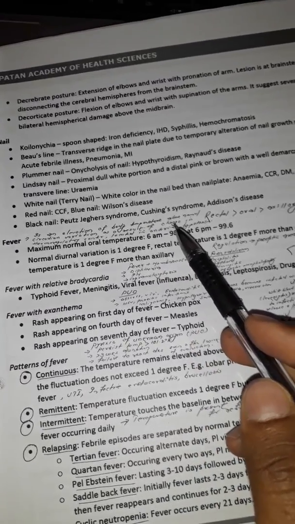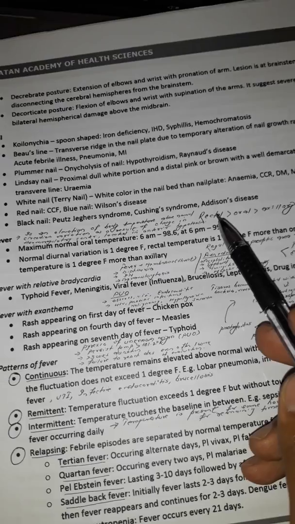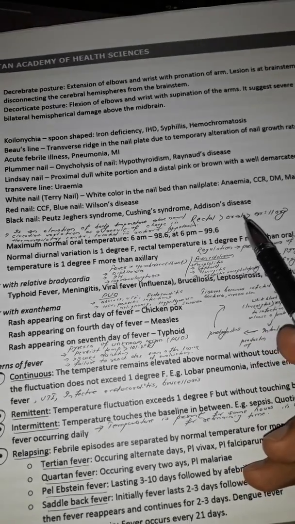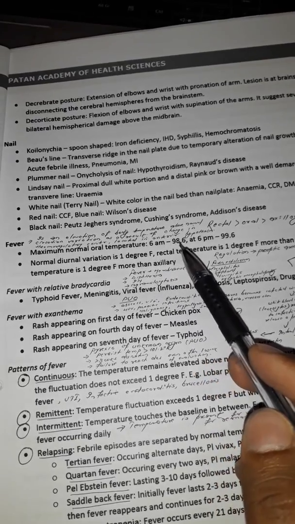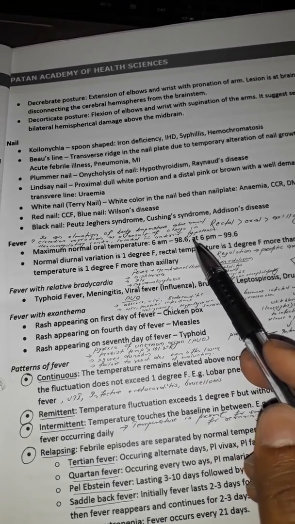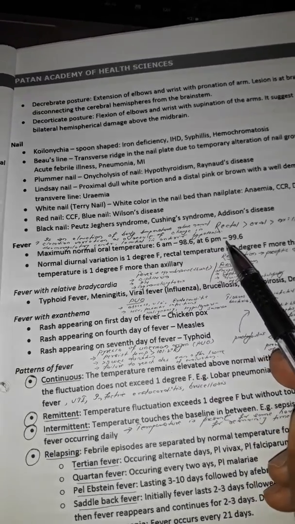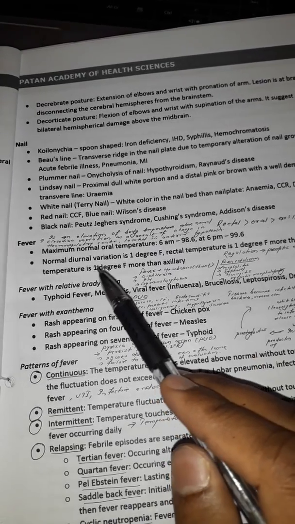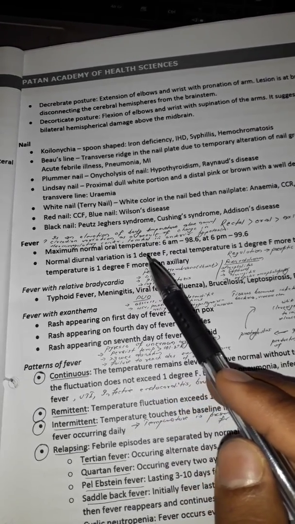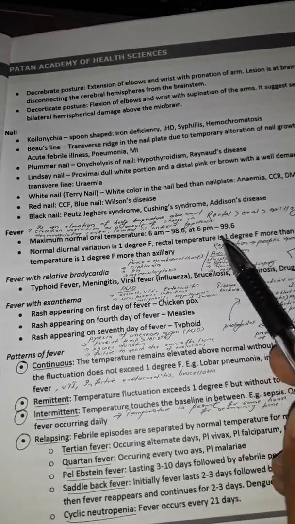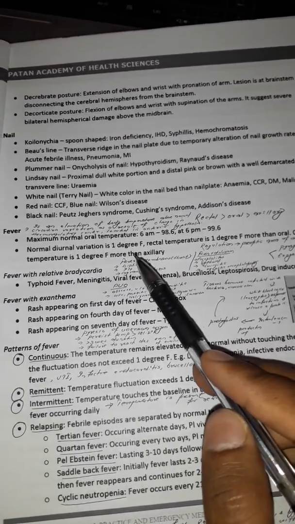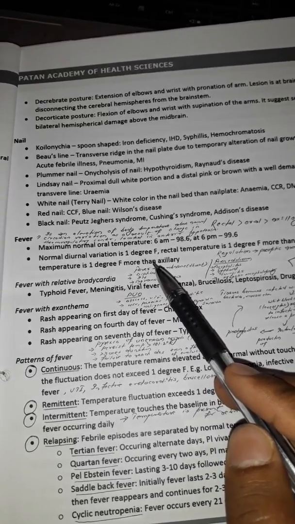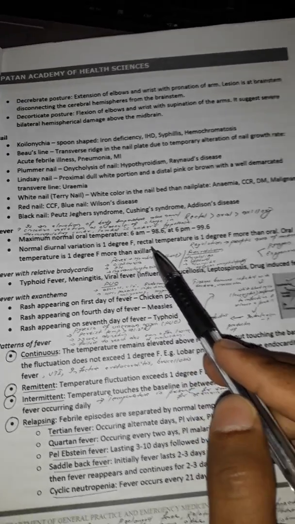The most accurate sites for measuring the core body temperature are rectal, oral, and then axillary. Maximum normal oral temperature at 6 a.m. is 98.6 and at 6 p.m. is 99.6. Normal diurnal variation is 1 degree Fahrenheit. Rectal temperature is 1 degree Fahrenheit more than the oral, and oral temperature is 1 degree Fahrenheit more than axillary.